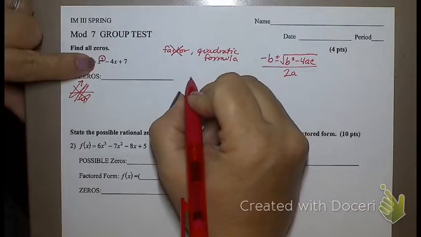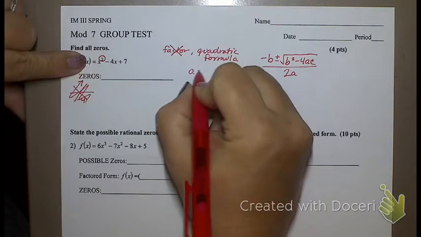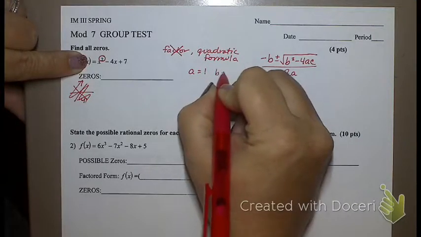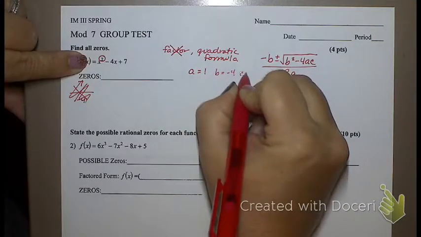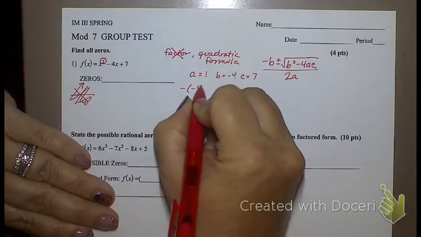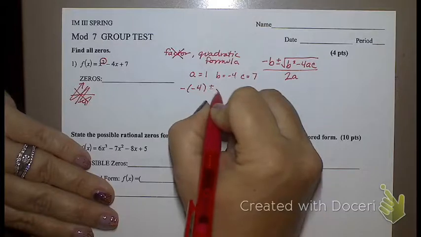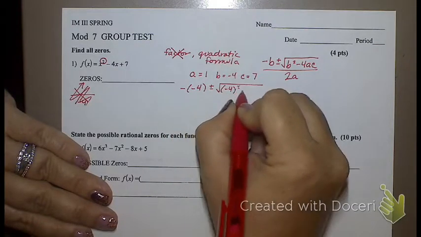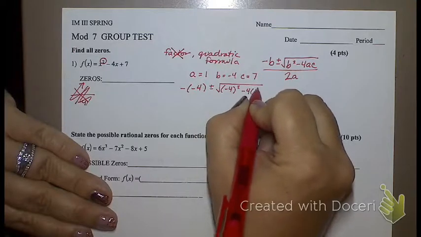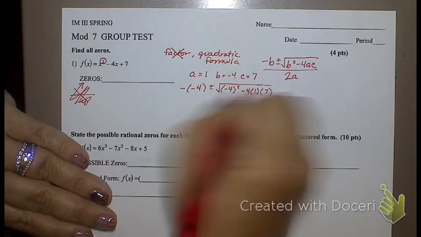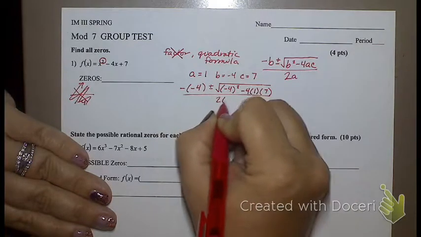So in this particular one, what is a? 1. What is b? And what is c? Okay, so -4 plus or minus the square root of -4 squared minus 4ac all over 2a.